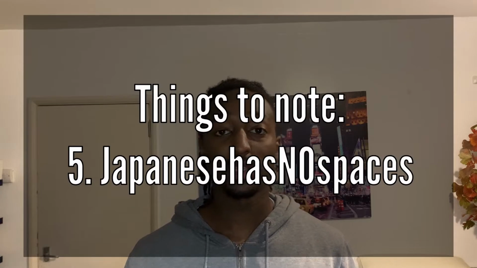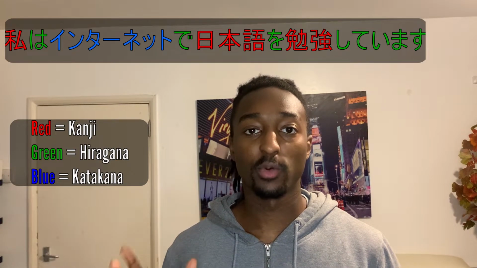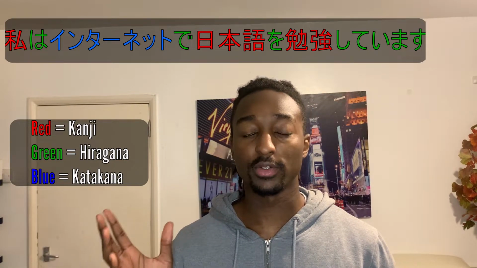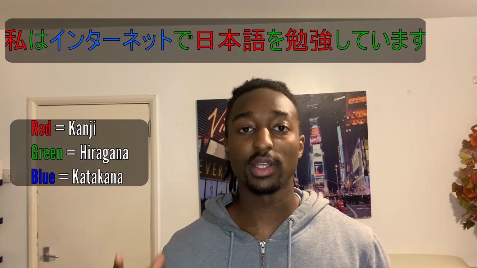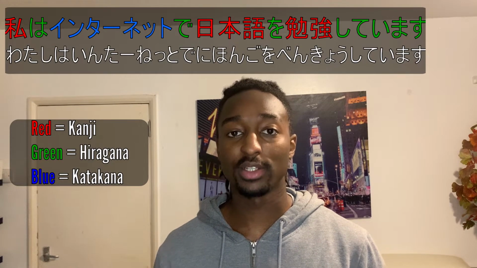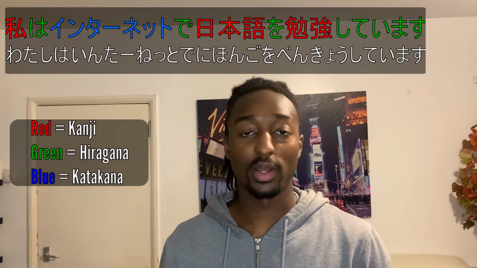Number 5, in Japanese, there are no spaces, and that's why hiragana, katakana, and kanji are all important to the Japanese language. The reason why they're important is because they help you see where one word stops and another word starts. Here's an example of a Japanese sentence that uses all three writing systems that we've learned about so far. It says, "Watashi wa internet de nihongo o benkyou shite imasu," which means I am studying Japanese on the internet. Now look at the same sentence without katakana or kanji. It's pretty hard to understand, right? Or to read, or to tell where one word starts or where another word ends.